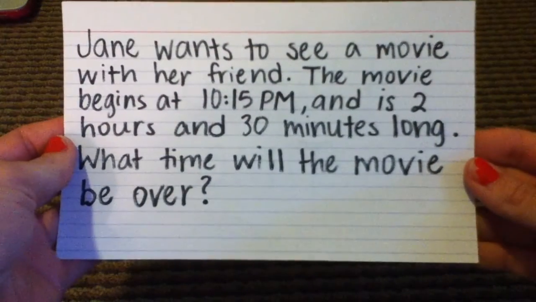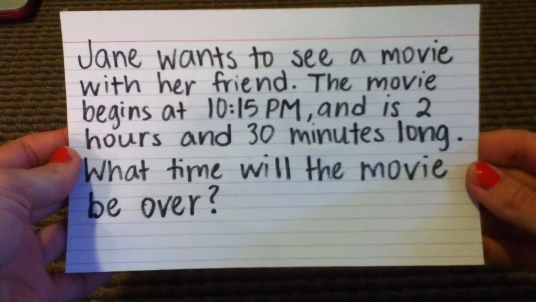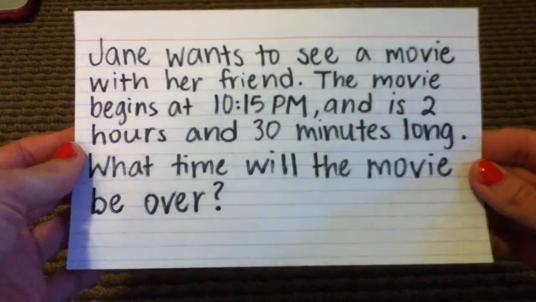This says, Jane wants to see a movie with her friend. The movie begins at 10:15 p.m. and is 2 hours and 30 minutes long. What time will the movie be over?